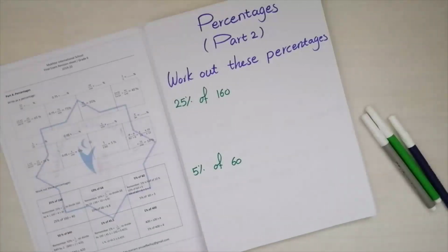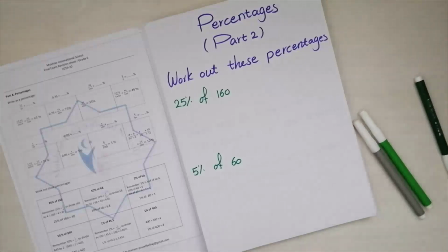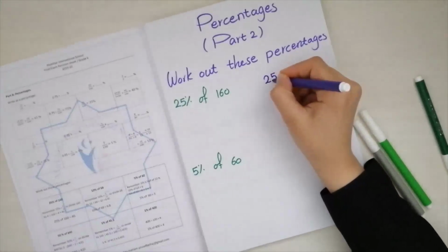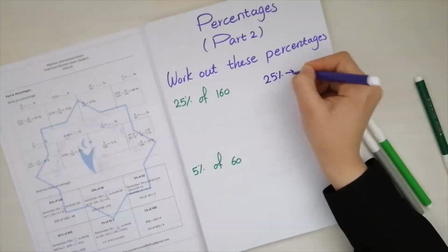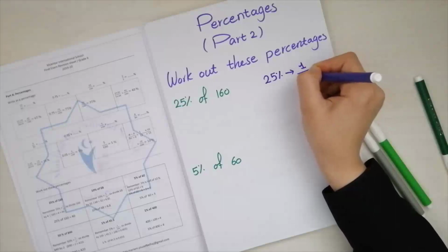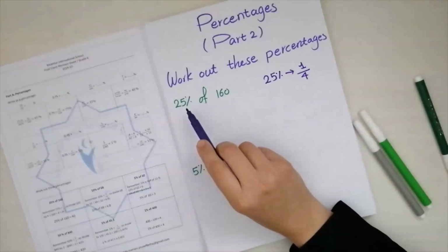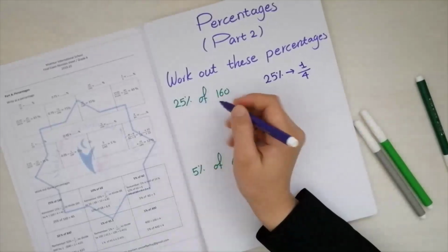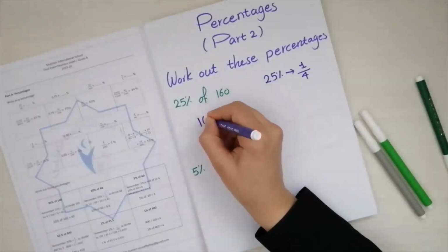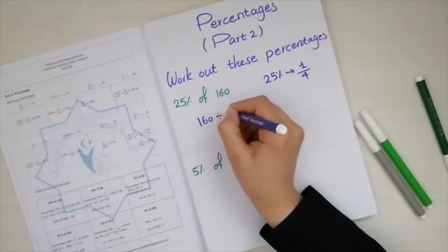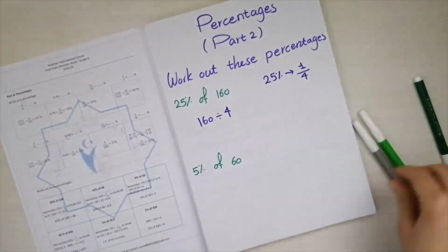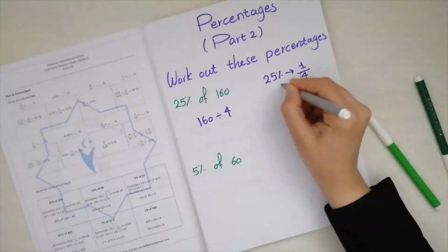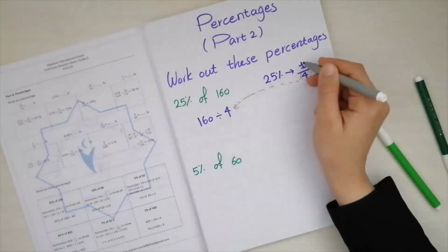First part is 25% of 160. If you still remember, I told you in the previous video that 25% is the same as 1 over 4. So if you want to find 25% of any number, simply divide it by 4. So 25% of 160 is the same as 160 divided by 4, because the denominator is 4 and the numerator is 1.